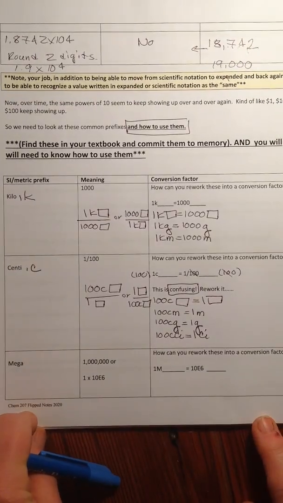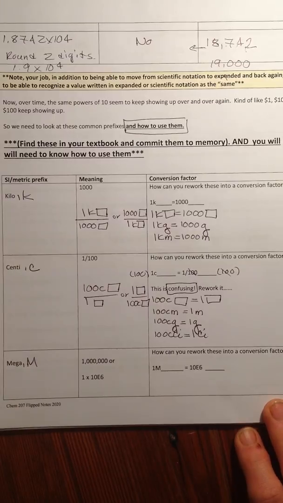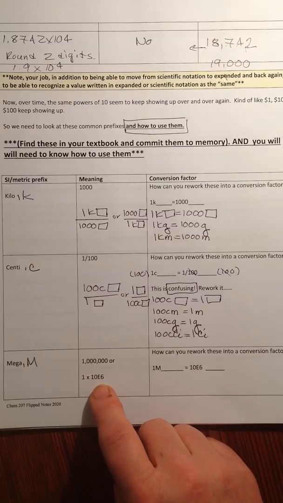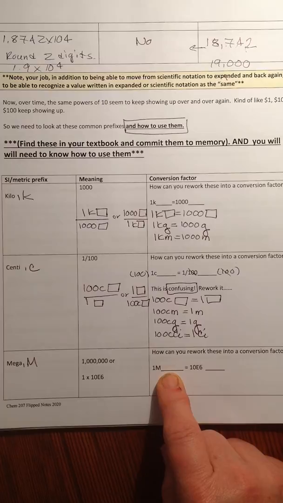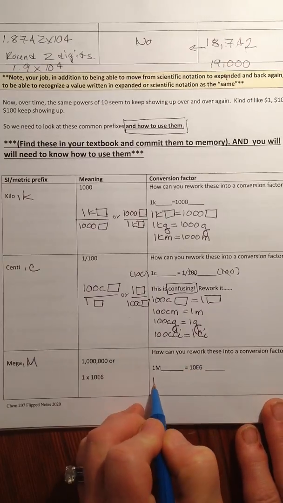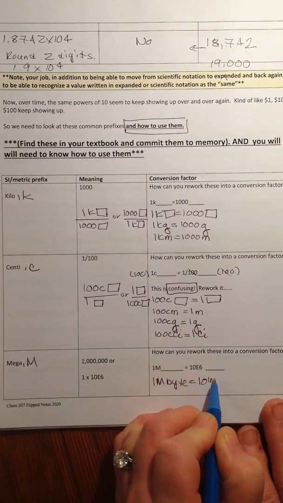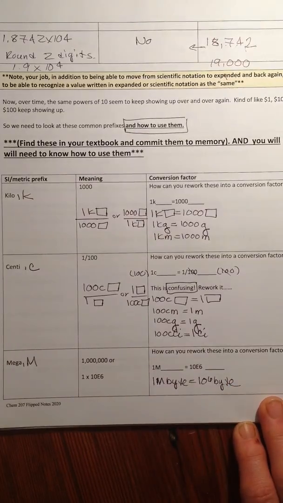Okay? Mega. Mega, capital M, not to be confused with milli or meter or molarity or other places where you see capital M. Mega means 1 million or 10 to the 6th. So 1 mega, whatever your unit is, equals 1 million of that unit. 1 megabyte equals 1 million bytes, for example, in the olden days when we didn't have giga.